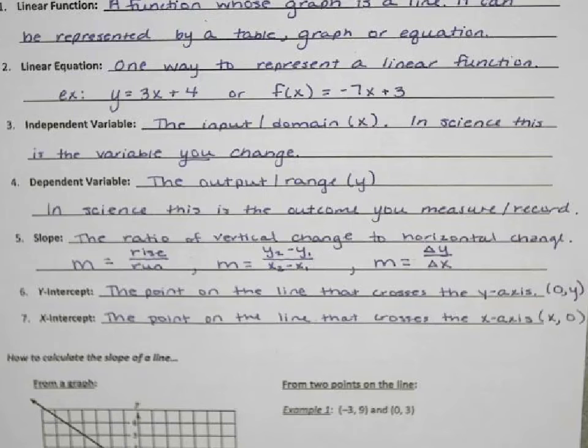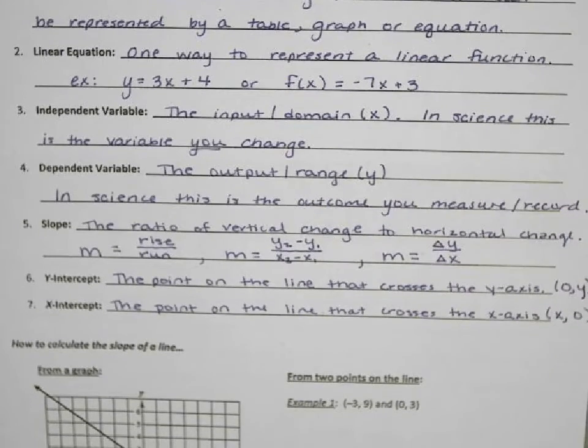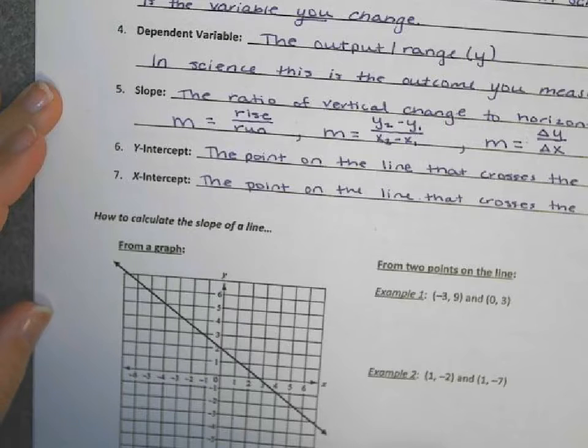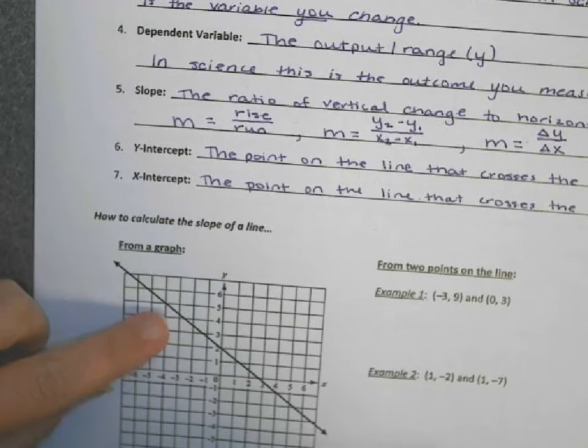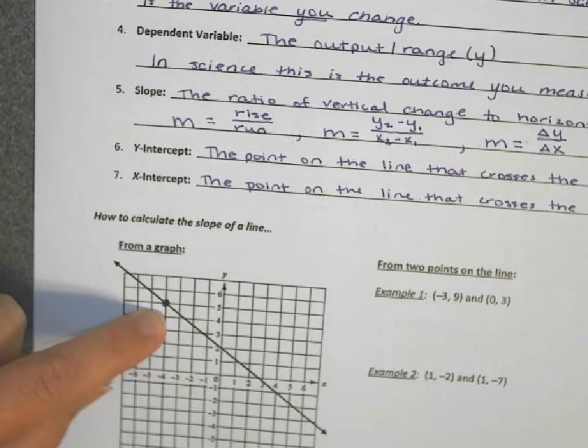All right, so if I find 2 points on my graph here, what I want to do is, I'm given this graph, and I want to find the slope on this graph. So if I'm given the graph, I'm going to find a point where it crosses very nicely over a point. So like right here, see how that's at an actual point?